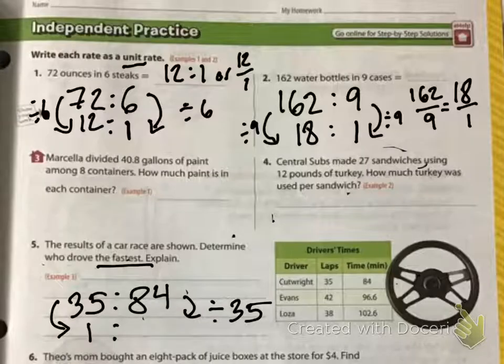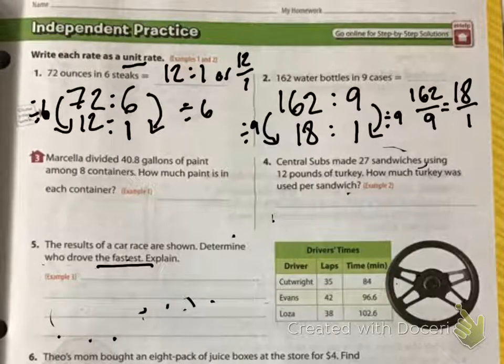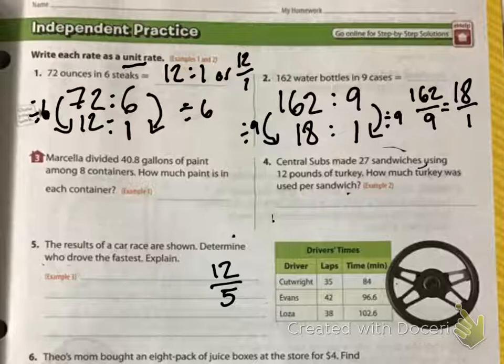5. So what we know here is Cutright went 1 lap, and it took him 12 over 5 minutes. Sounds like a weird amount, but it makes sense. It's a little bit over 2 minutes. It is 2.4 minutes, but it doesn't matter. He took 12 over 5.